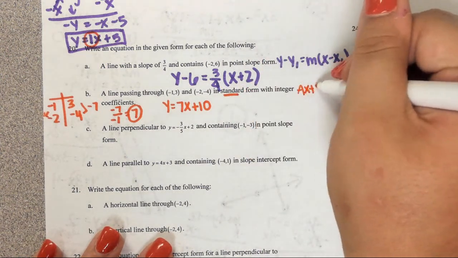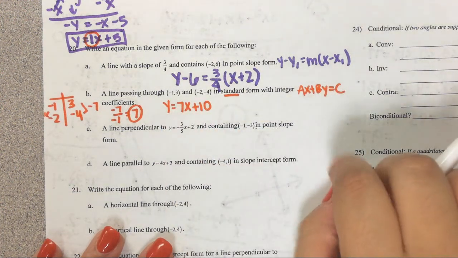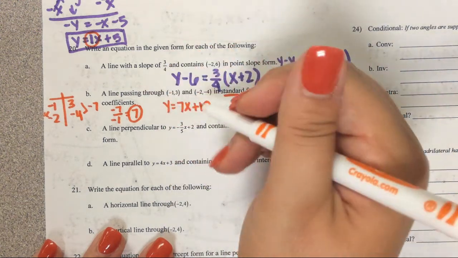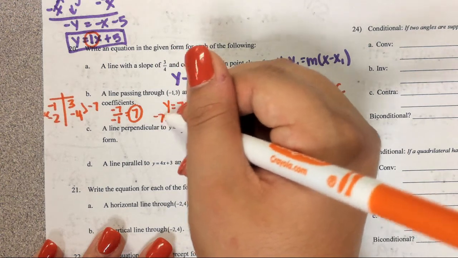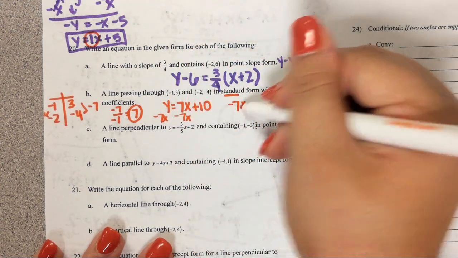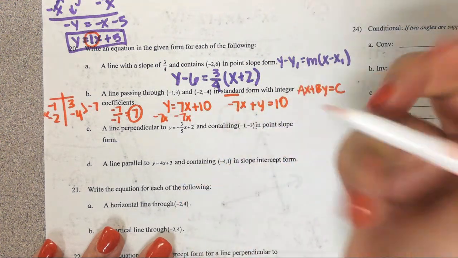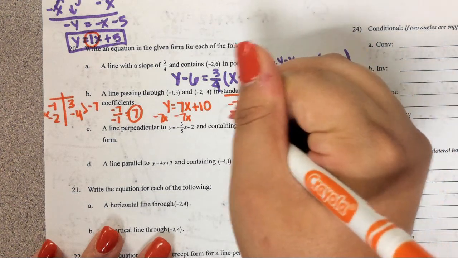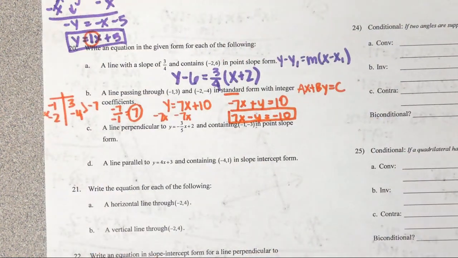Now I want standard form. That's ax plus by equals c. My x and y need to be together, and my x needs to be positive. So I'm actually going to move my x over, and I'm going to get negative 7x plus y equals 10, but I want my x positive. So I'm just going to switch everything, which is technically like dividing by negative 1.